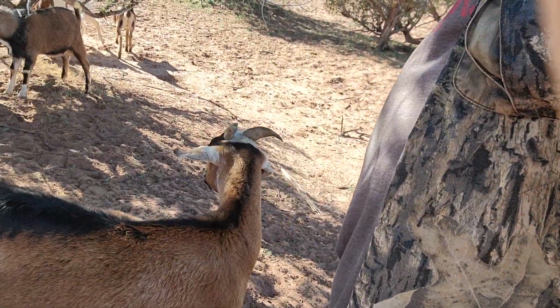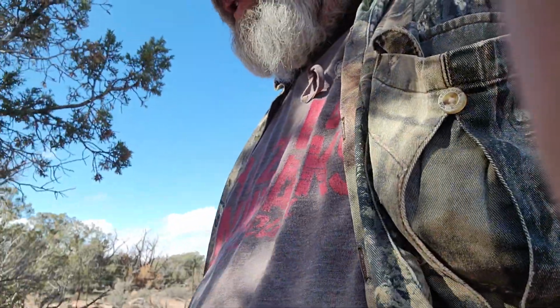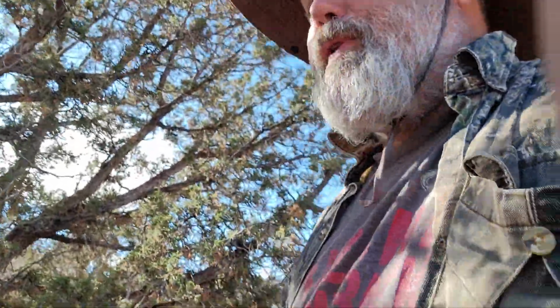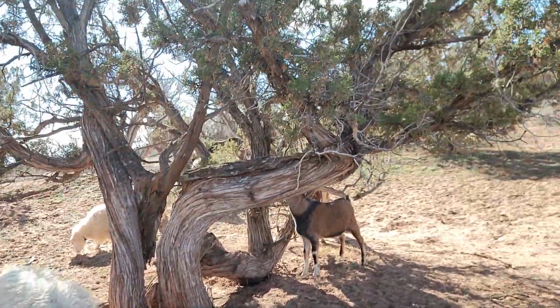Hello, this is Inga. Say hi, Inga. Okay. My first milk goat I ever got. Anyhow, and then this is Mama, my first Angora goat I ever got.